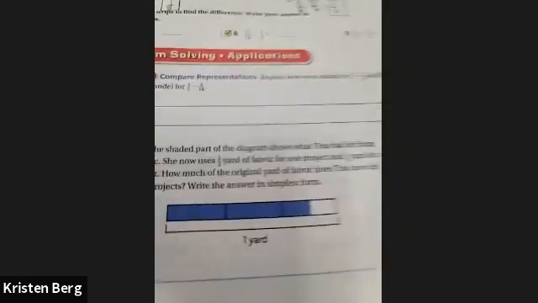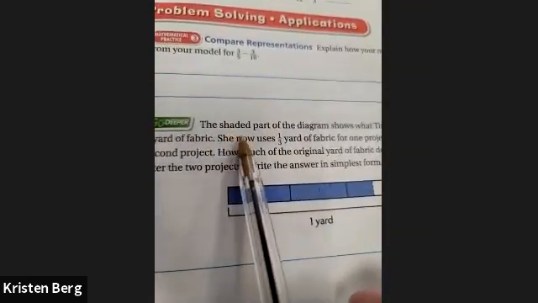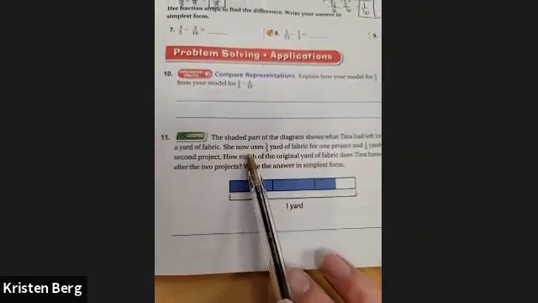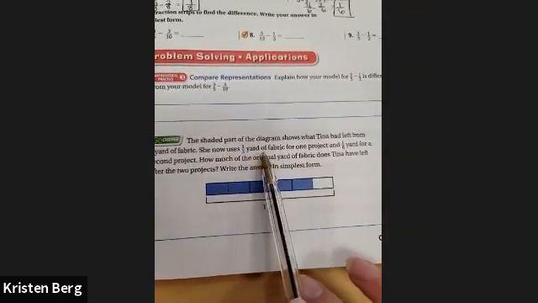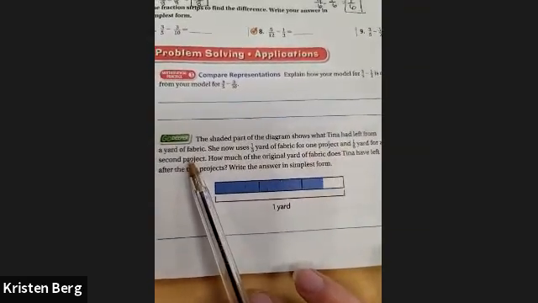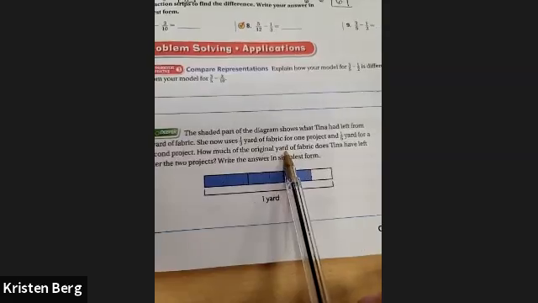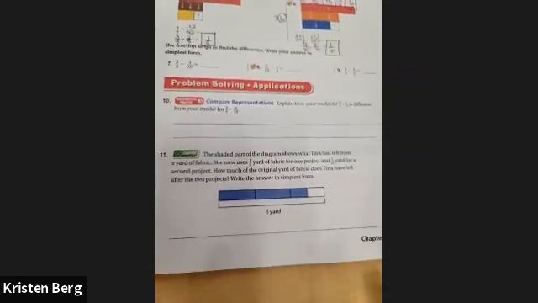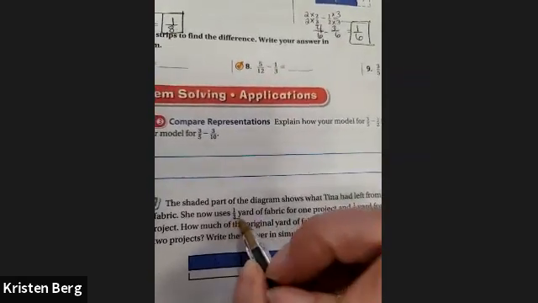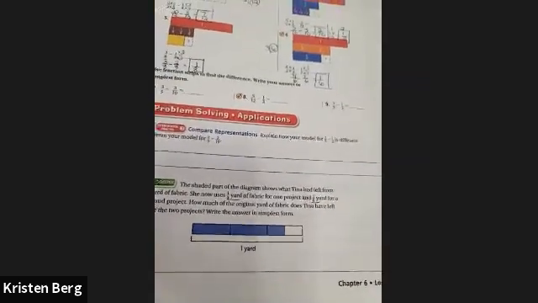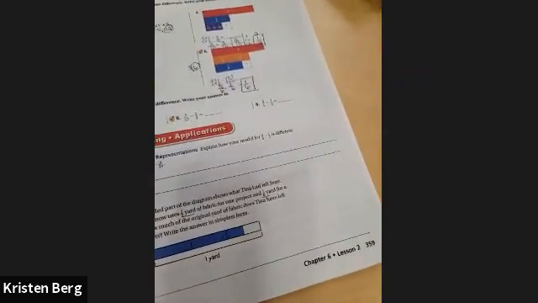All right, so now I'm going to come over here. This one says the shaded part of the diagram shows what Tina had left from a yard of fabric. She now uses 1/3 yard of fabric for one project and 1/6 yard for a second project. How much of the original yard of fabric does Tina have left after the two projects? All right, so on one project, she used 1/3, and the other project she did 1/6. So what they want you to do is figure out how much she used total.